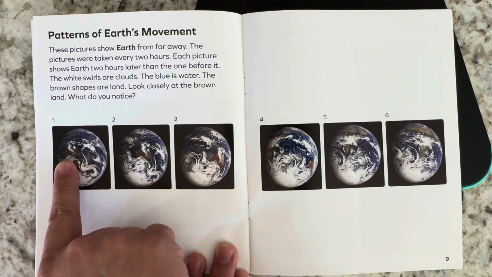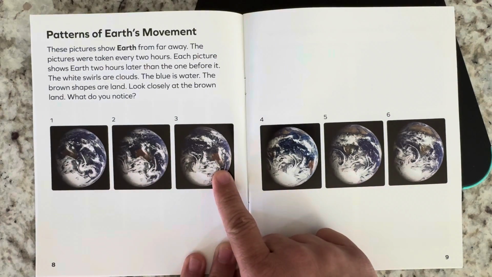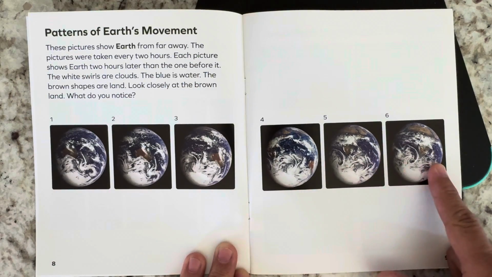So it's here, and it looks like it's moved to the center. Now it's off to the side a little bit. Now it looks like it might possibly be down here. It's gone. So it's definitely moving.